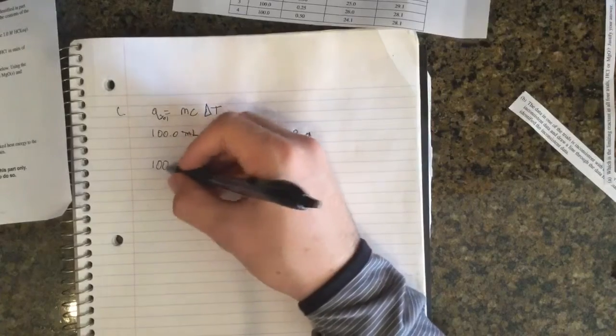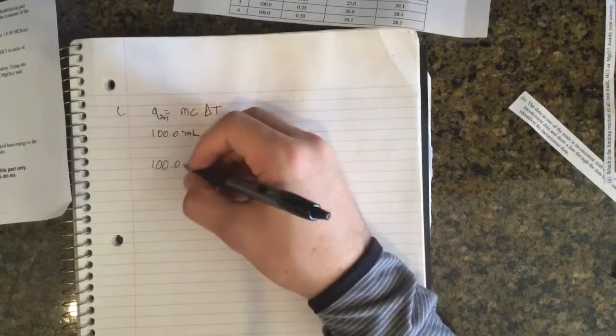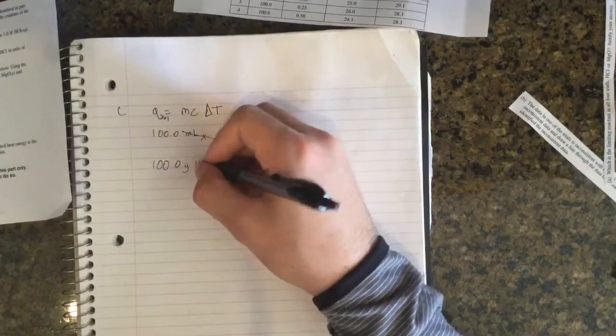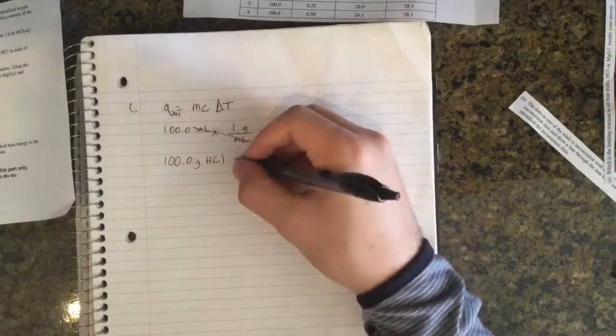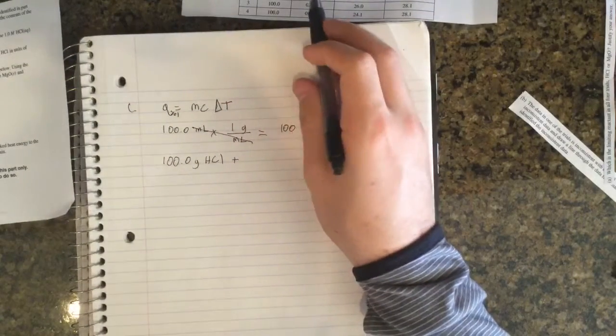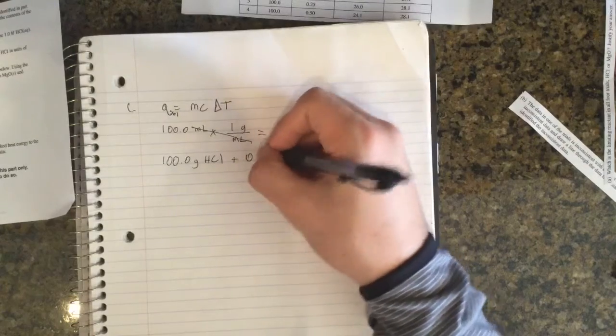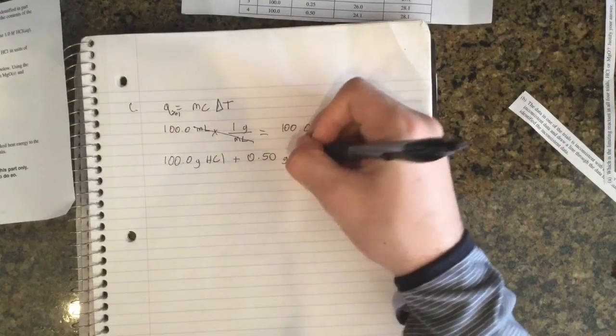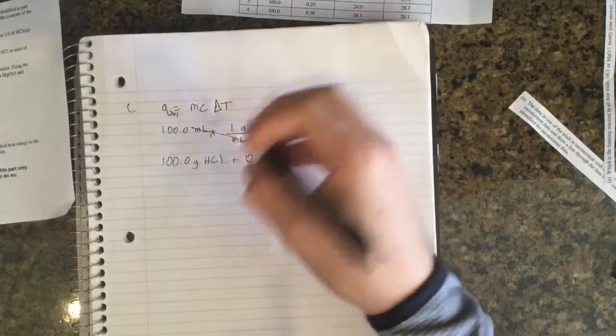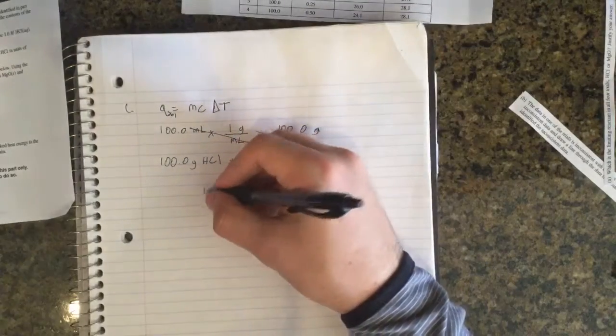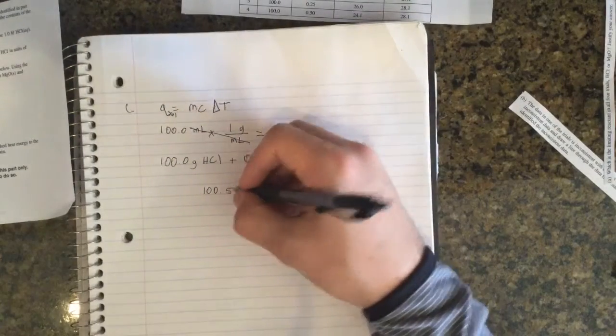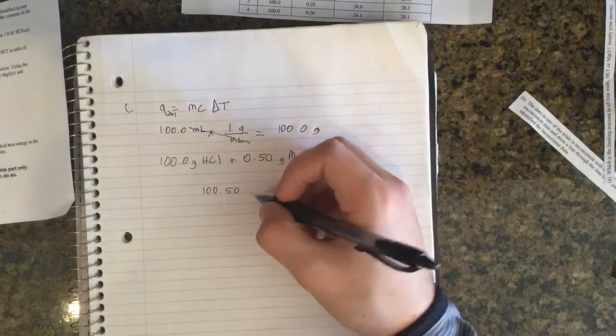So you got the 100 grams of HCl plus the mass of MgO, and that's going to be 0.50 grams MgO. So that's going to end up being 100.50 grams. Okay.